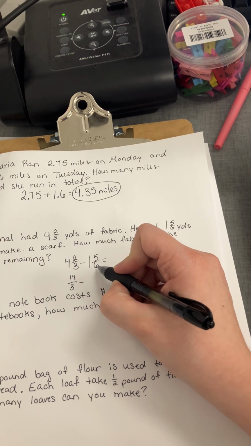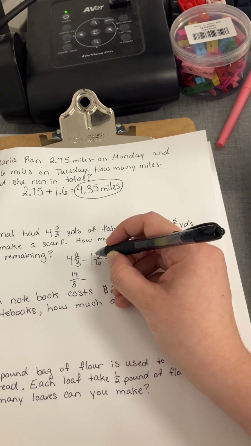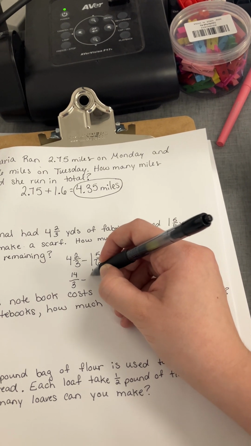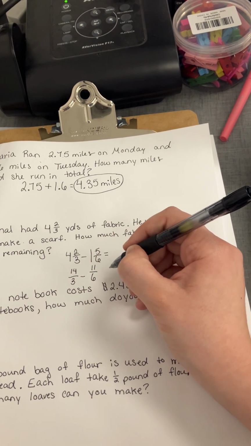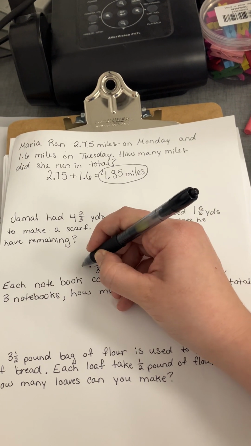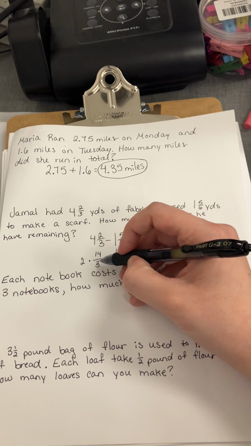And then we have 1 times 6 plus 5 is going to give us 11 over 6. So if I'm going to subtract these, I have to make sure my denominators are the same. So I'm going to multiply this side by 2 to get my 3 to turn into a 6, okay?